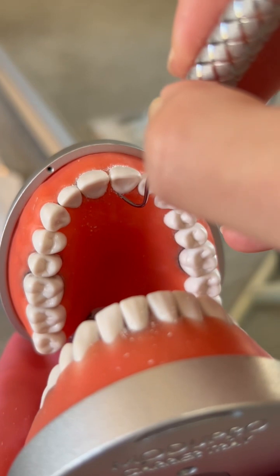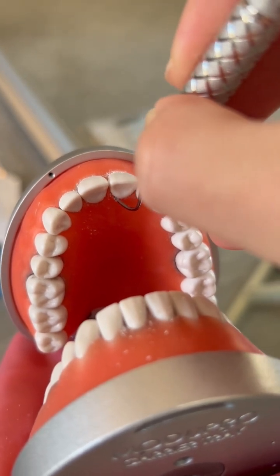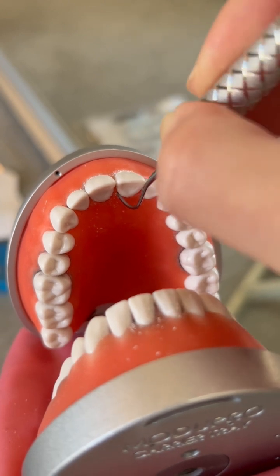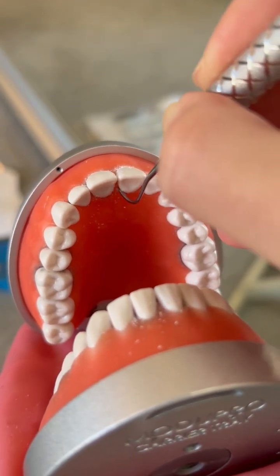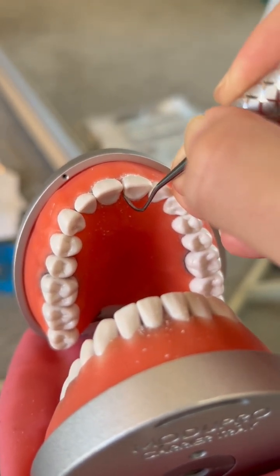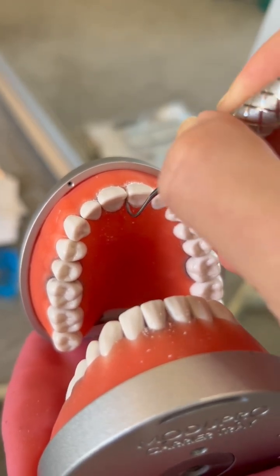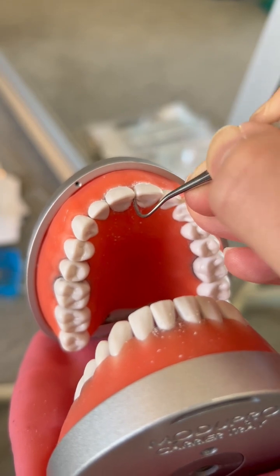And then same with tool number 9. Start at the midline, side to side, pivot and roll, side to side, pivot and roll. Only go half of the interproximal space.